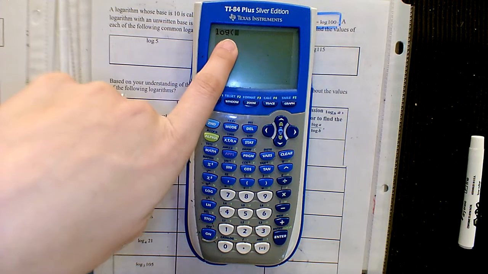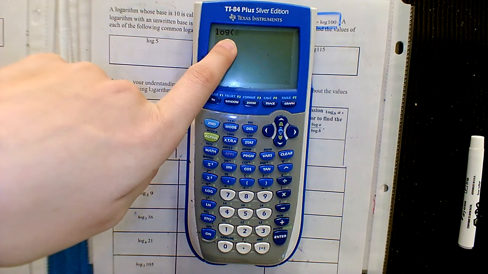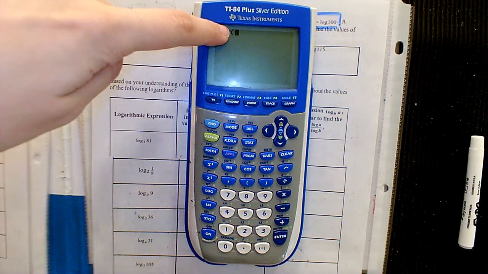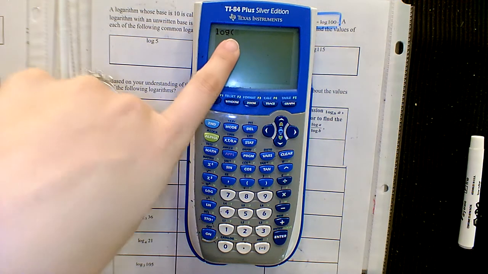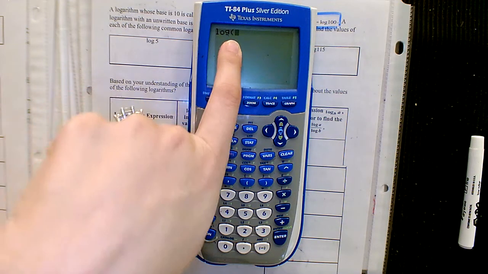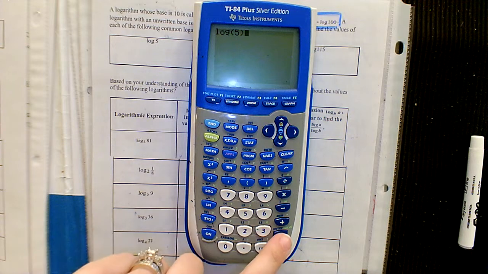Notice how you are not able to type in a base, so that means this is an understood common log, a base of 10. And whenever you hit that log button, a parenthesis pops up as well, means you have to type something into that log, and that's what the argument is. Whatever's inside the log is what you're going to type in. So for this one, we'll go ahead and type in 5.